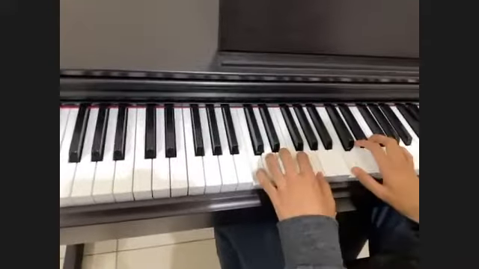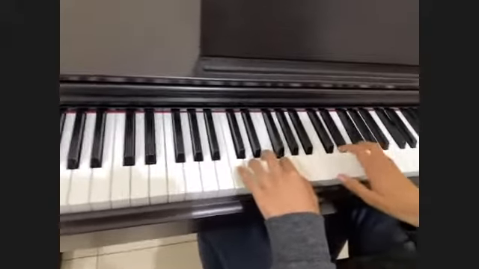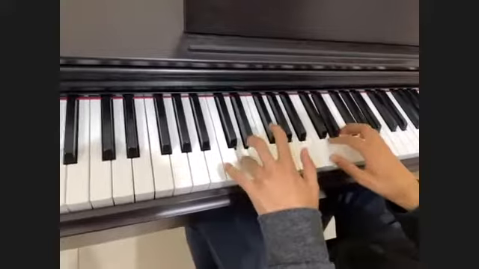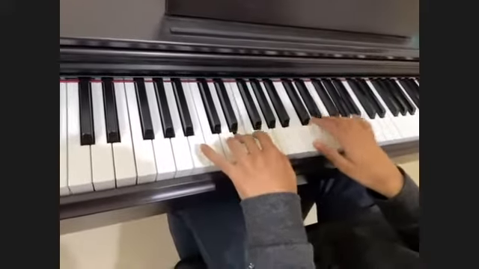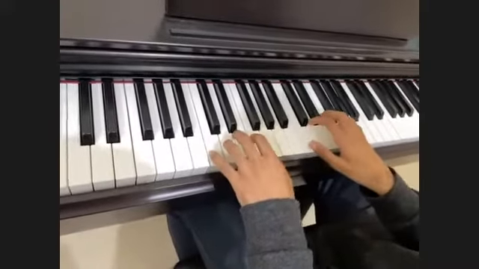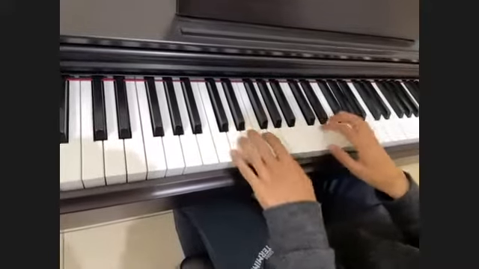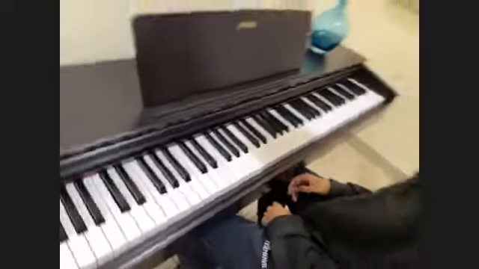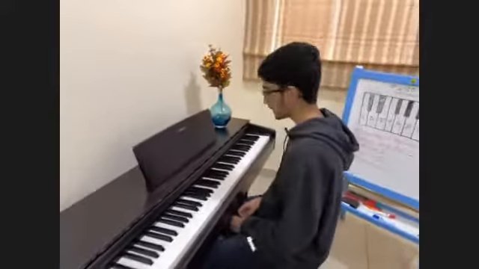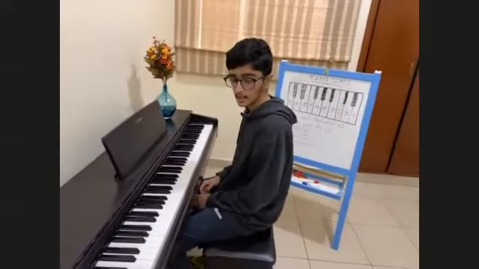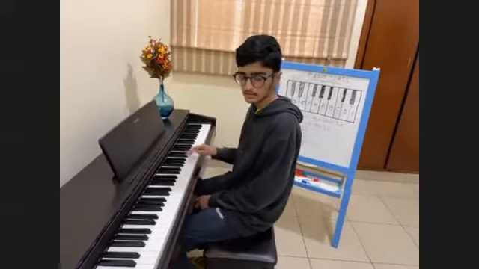We talked about how you're supposed to be playing this. Supposed to be going C, D, E, F, G, F, E, D, C, all the way up and then all the way back down. So this is what we did last class as a recap. And in the end, we also did something about the black keys as well, if you remember.